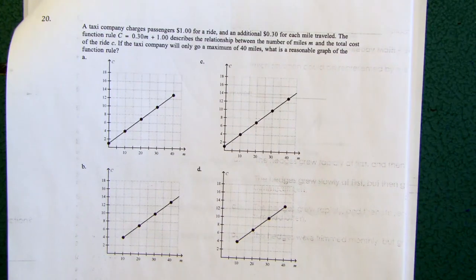All right, so a taxi company, maybe bring us up to current times, maybe an Uber, charges passengers $1 for a ride and an additional 30 cents for each mile. The function rule C equals 0.30m plus 1 describes the relationship between the number of miles m and the total cost of the ride. If the taxi company will only go a maximum of 40 miles, what's a reasonable graph for the function rule?